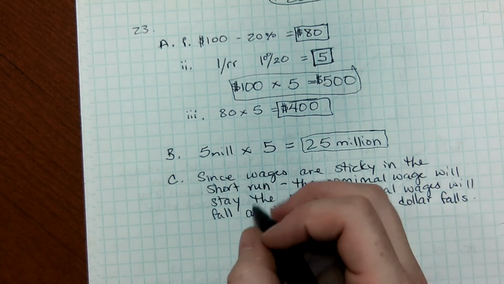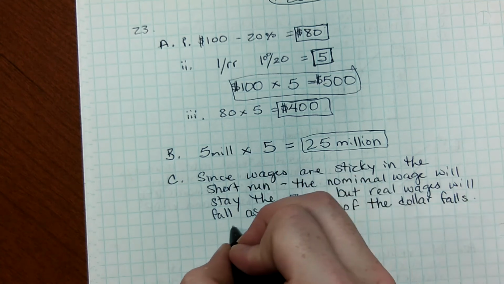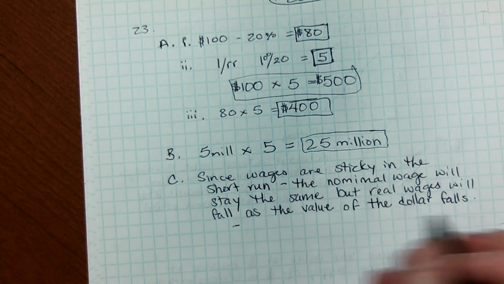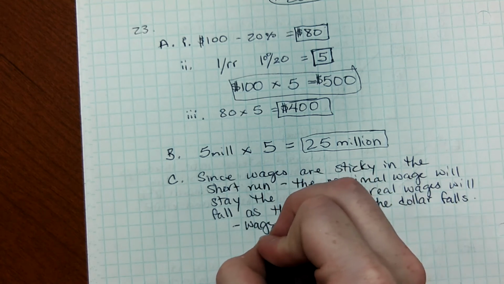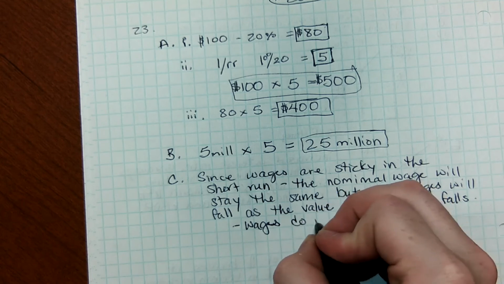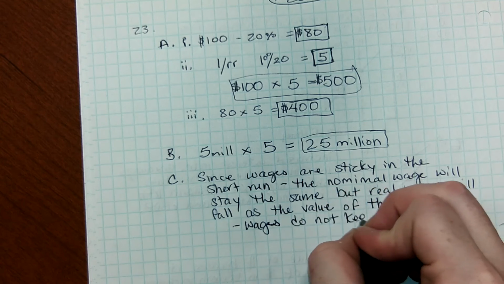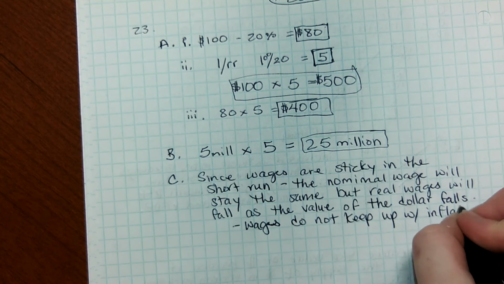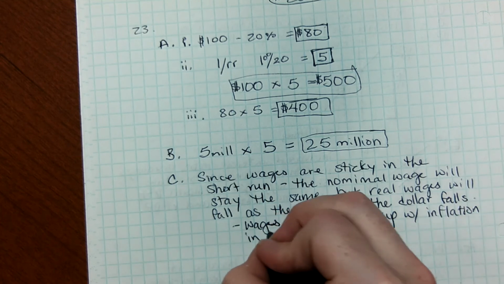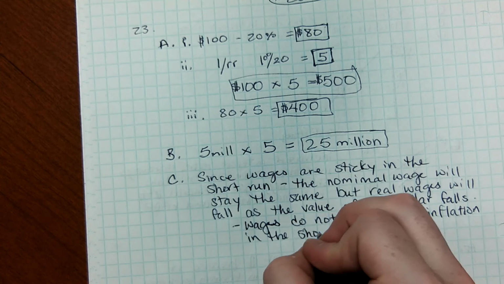And I want to make sure my grader really knows what I'm talking about, so I'm going to put right in there that wages do not keep up with inflation in the short run.